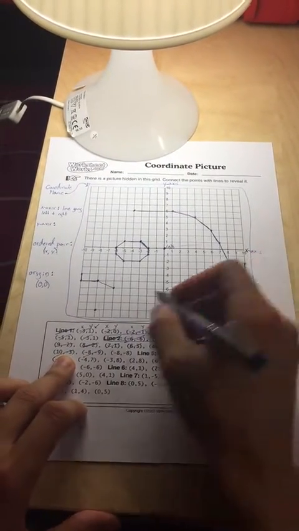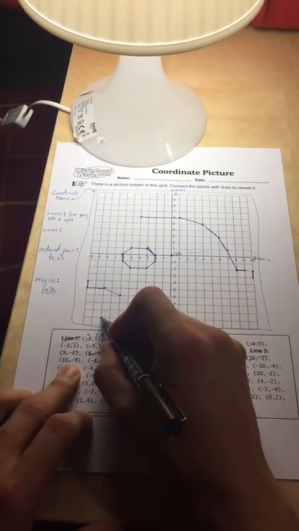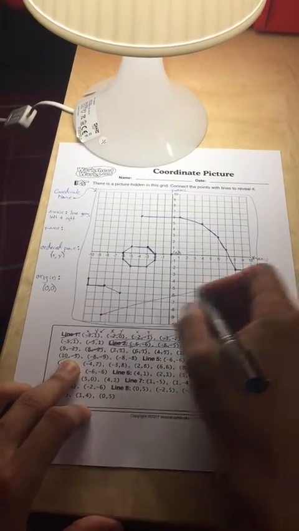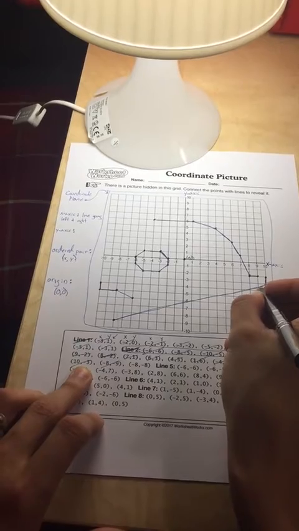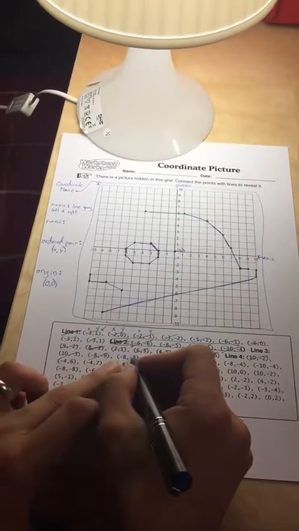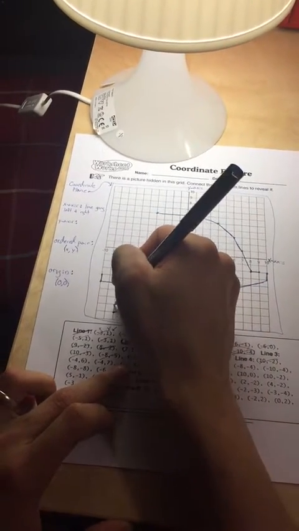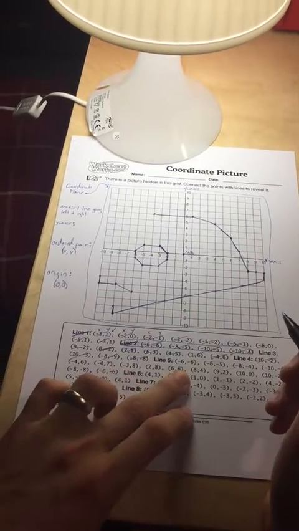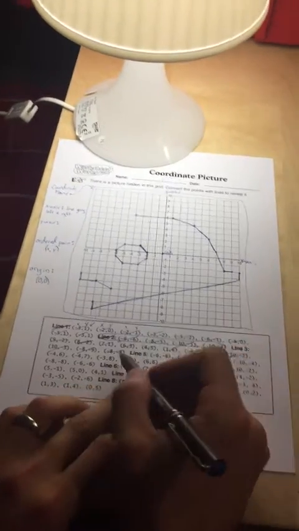That was 10, negative 3. So I need to connect these two. I'm going to try my best to make a straight line. Here it goes. That goes way over there. These two need to be connected. Okay, negative 8, negative 8, right here. Should I keep going? Let's keep going. So that line's done.